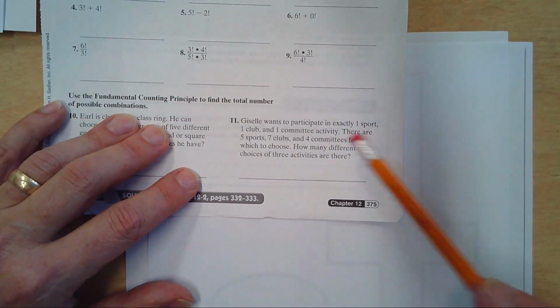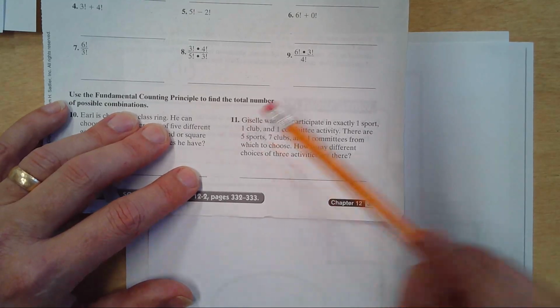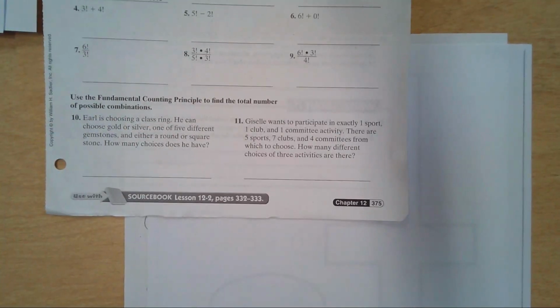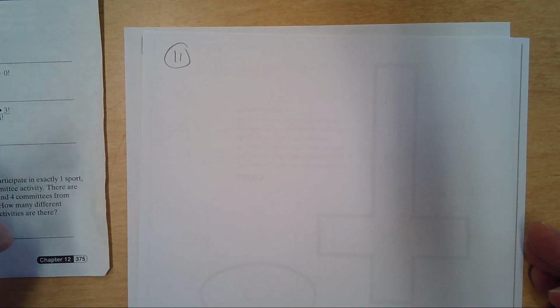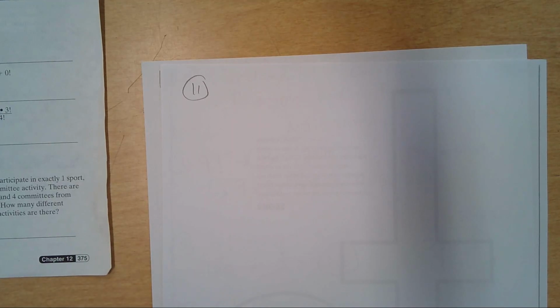So, here it is. It says, we read it before, 1 sport, 1 club, 1 committee. 5 sports, 7 clubs, 4 committees. How many different choices of the 3 activities are there? Or how many total outcomes are there, if I would build a tree diagram, you could say. So the counting principle, how it works here, the way they write it out is more confusing than anything, but that's why I don't want to define this here. What we do is we take how many possible outcomes for every event there are.